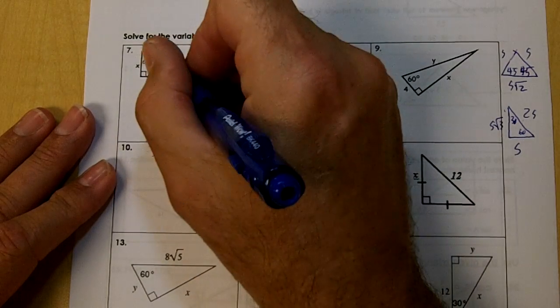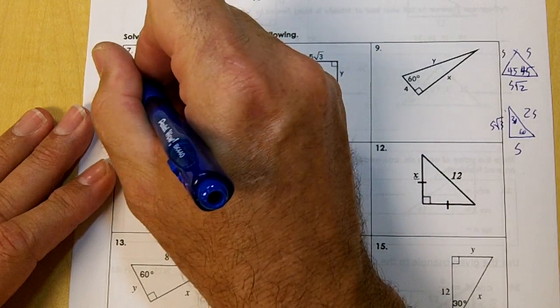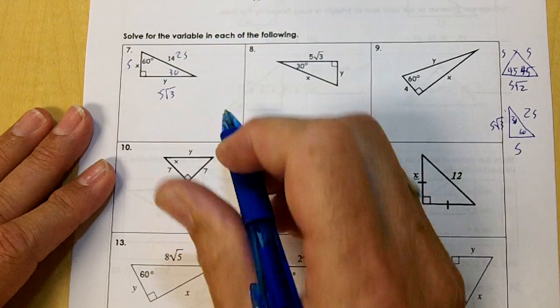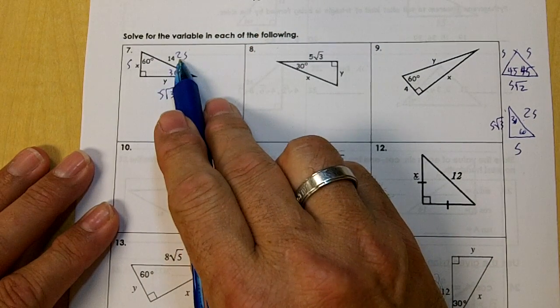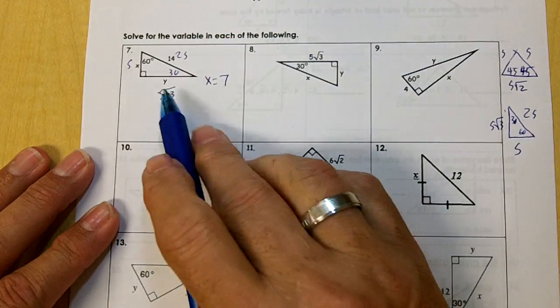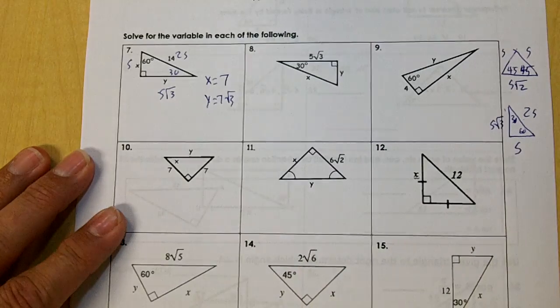So on number 7, our 30's here. Our hypotenuse would be 2S, the X would be S, and the Y would be S square root of 3, wouldn't it? Okay, if 14 is equal to 2S, then S, or X, is equal to 7, and Y would be 7 square root of 3, wouldn't it?